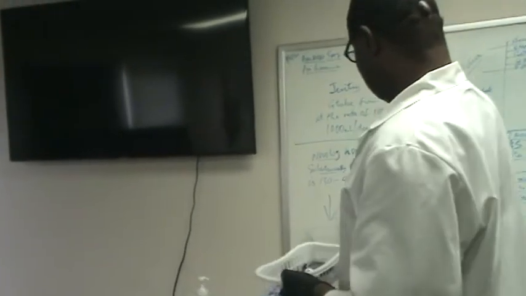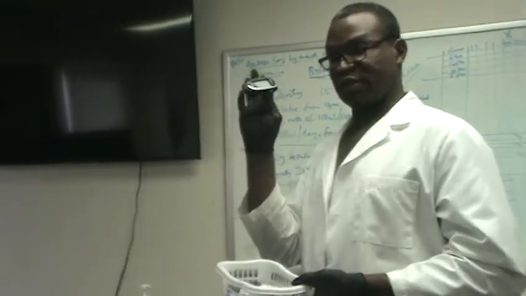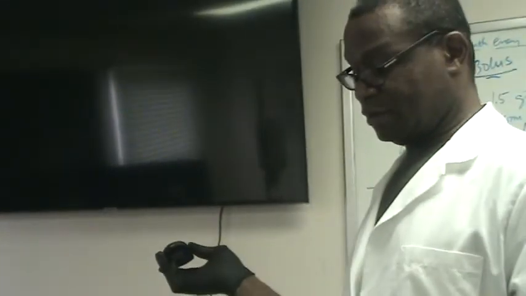For the blood sugar check, you need your blood sugar machine. There are different brands. This is CVS, True Matrix. There's One Touch. They're different, but they all do the same thing. If you know how to use one, you can use the other ones. So you need your machine.